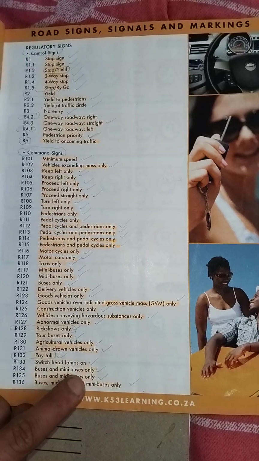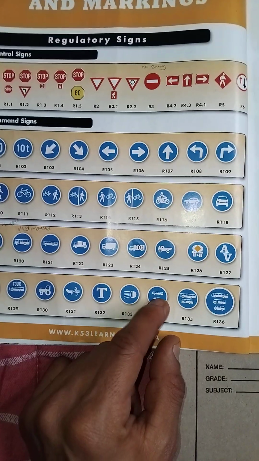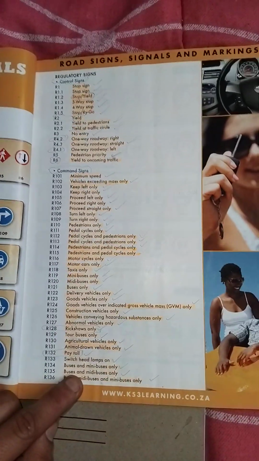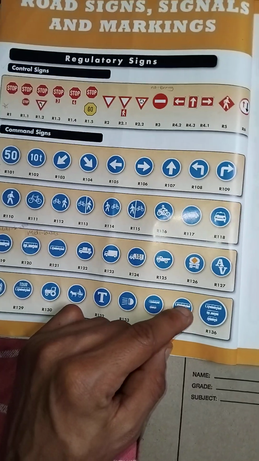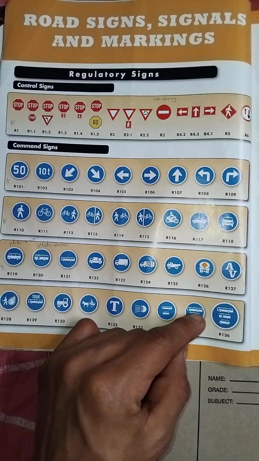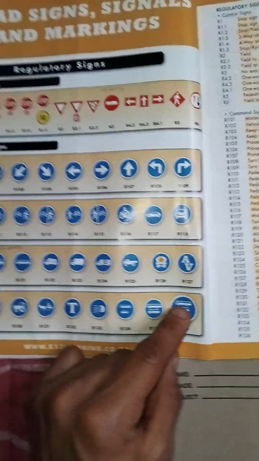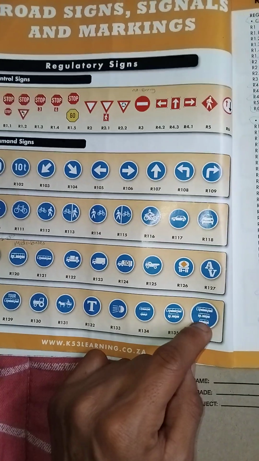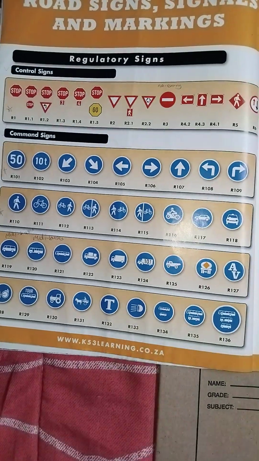Buses and mini buses only, so it's basically 28 seaters and then your normal taxis. And then you have buses and mini buses only, and that's your 28 seater, and then those huge buses, the Intercape buses. And then the other one is buses, mini buses and midi buses only. That's all three: Intercape buses, smaller buses, and then this is your quantum taxis in South Africa.